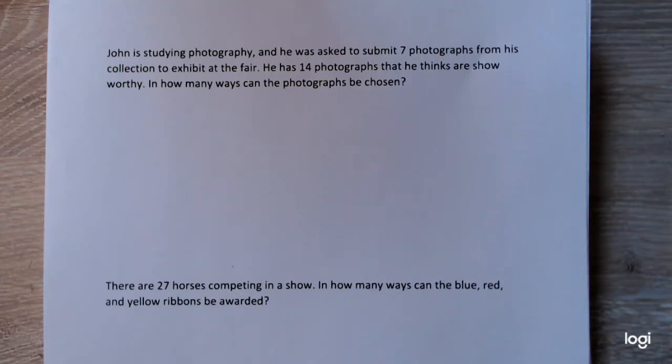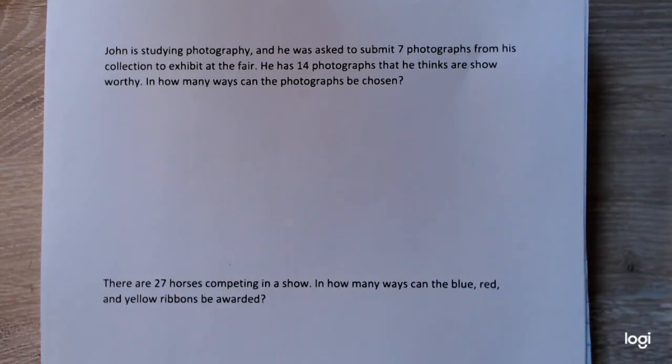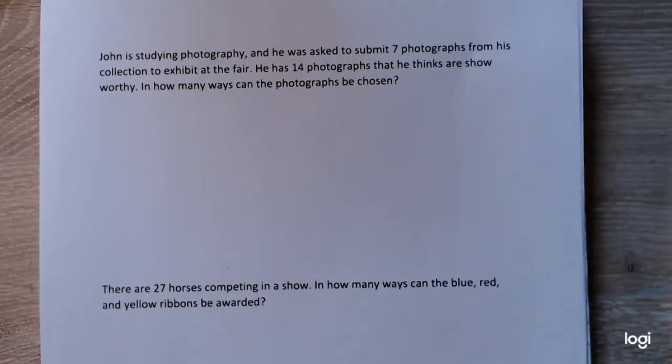In this video, I'm going to show you two different problems. One is a combination problem and the other is a permutation or a fundamental counting principle problem. The first problem states John is studying photography and he was asked to submit 7 photographs from his collection to exhibit at the fair. He has 14 photographs he thinks are show-worthy. In how many ways can the photographs be chosen?